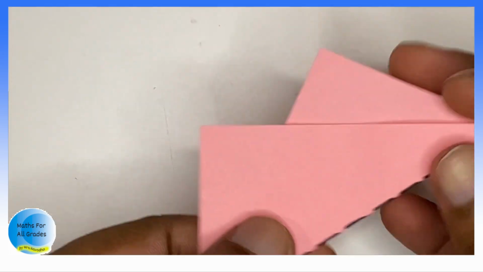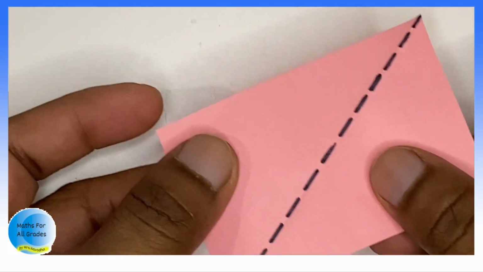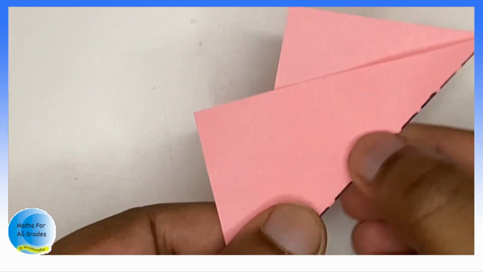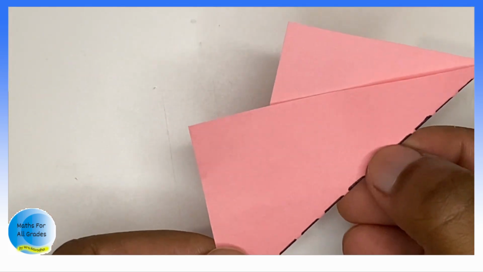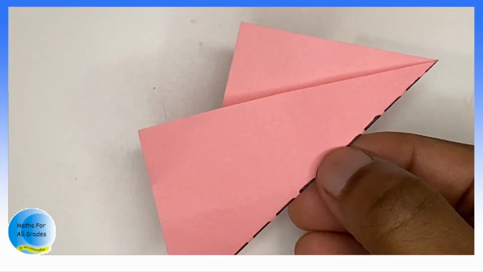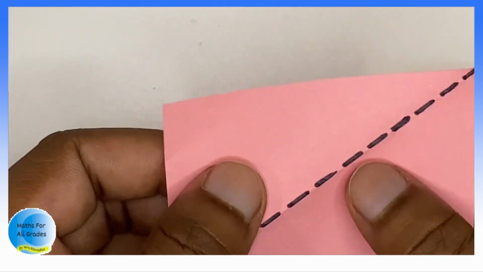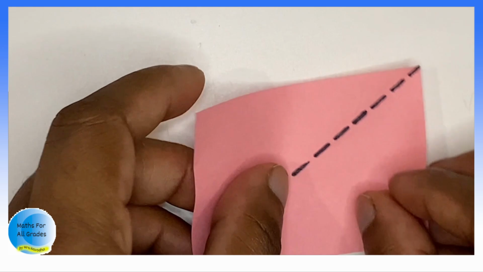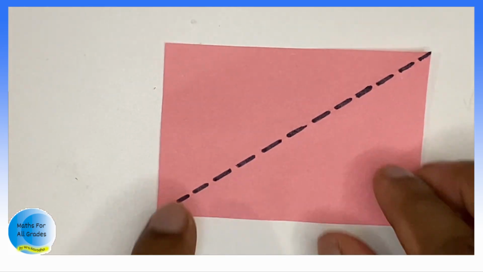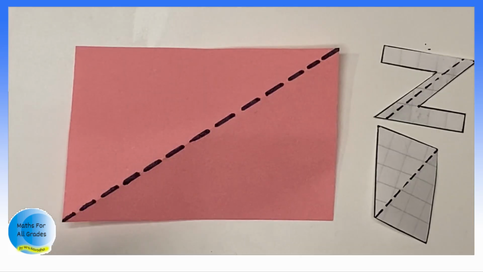No, this is not an axis of symmetry because once I fold it along this dotted line, you can see the other side from here. Because the two parts are not overlapping, we can say this dotted line is not an axis of symmetry. Now let's review what we have learned from here.